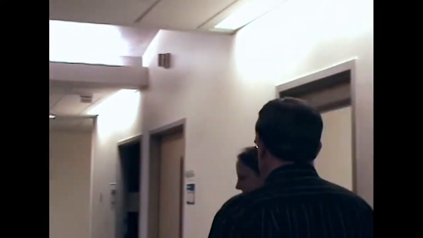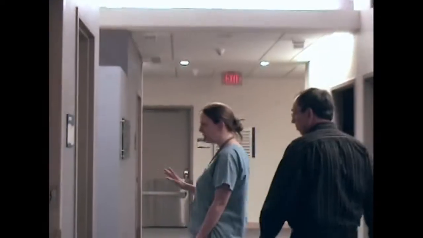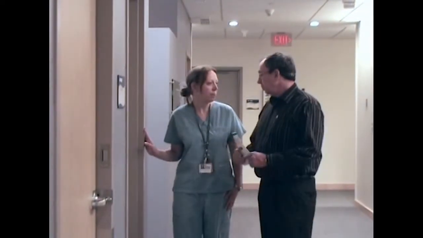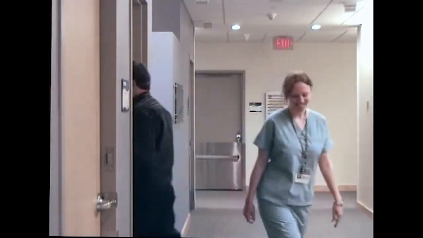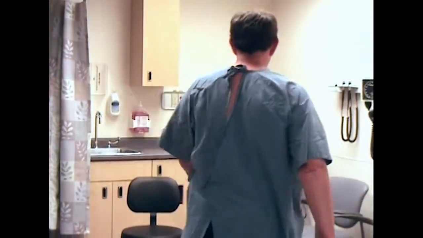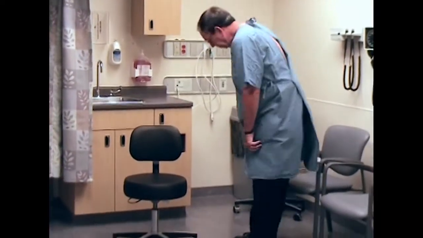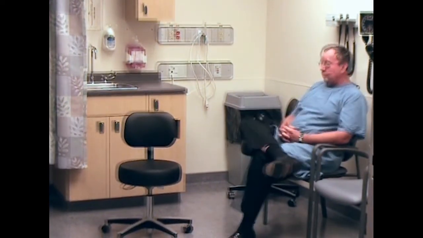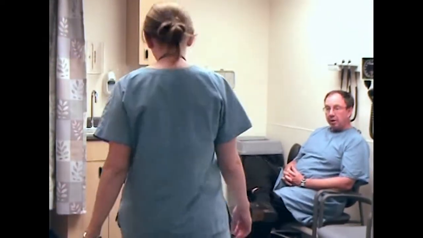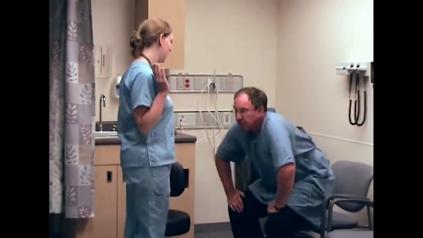Prior to your simulation, you will be shown to a change room. You will be asked to change into the gown provided. There are lockers available where you may leave your clothing and valuables. Once changed, return to the interview room to wait for your therapist. The radiation therapist will return to take you to the simulation suite.